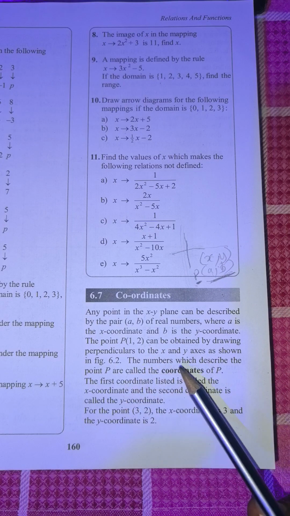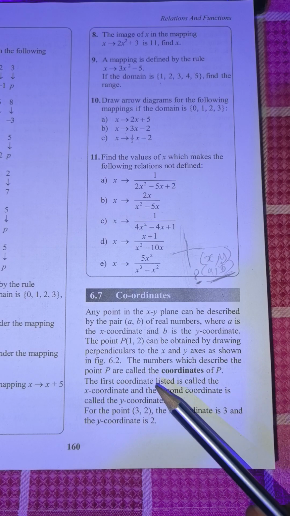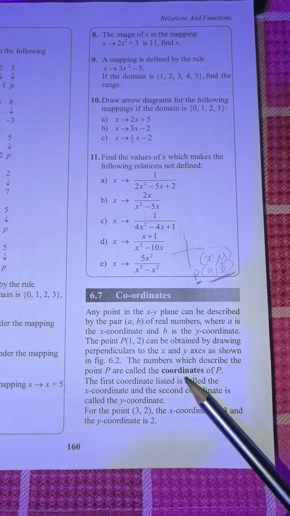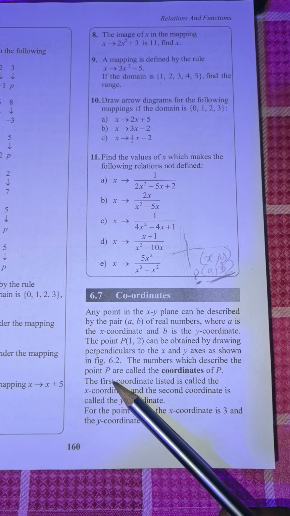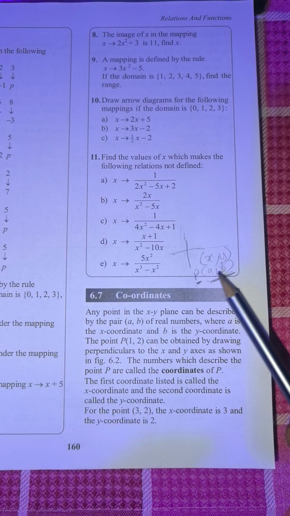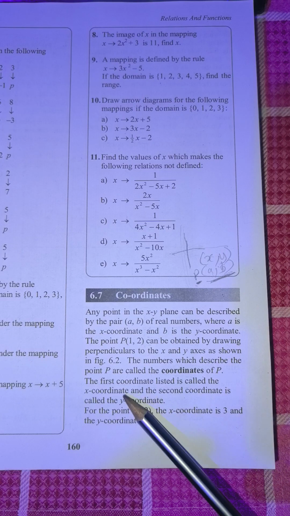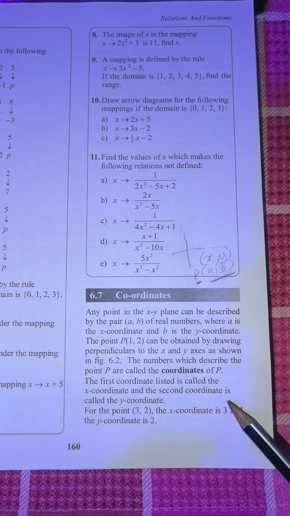Obtained by drawing perpendicular lines to the X and Y values shown in figure 6.2 at the back of the page. We'll look at that. So the numbers given describe the point P, and it is called the coordinates of P. So the coordinates are simply X and Y or A and B values. That's all. The first coordinate listed is called the X coordinate, and the second coordinate is called the Y coordinate. To have X, Y, that is it. It's as simple as that.